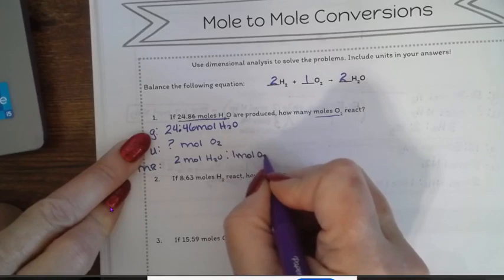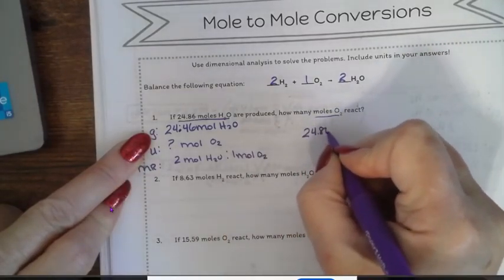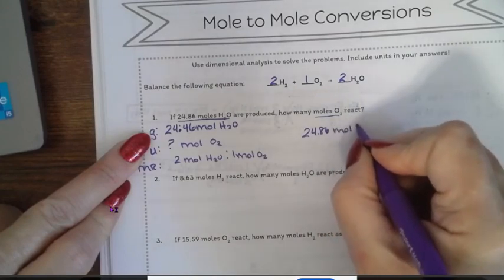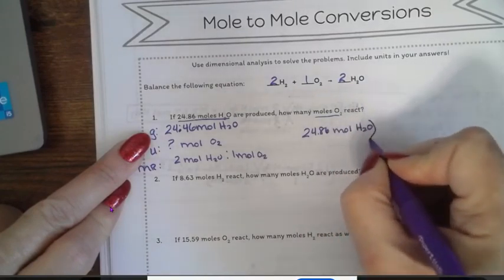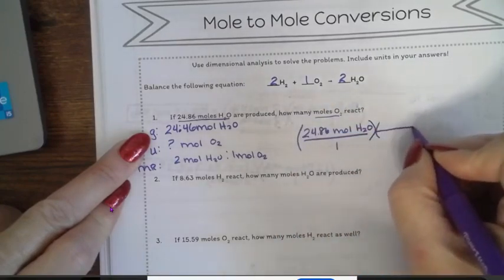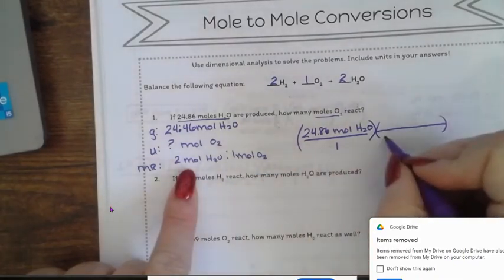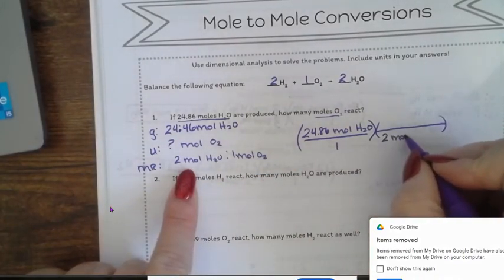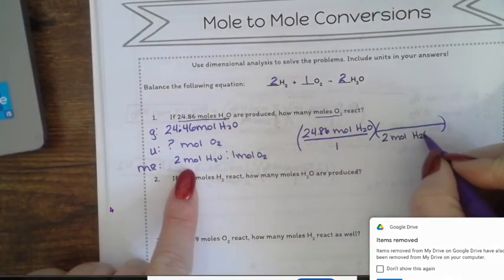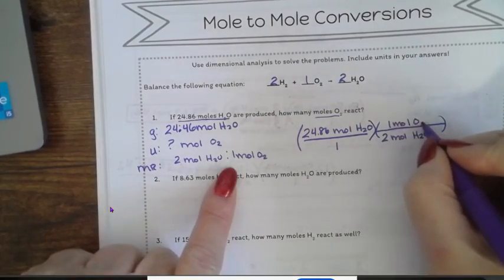All right, so I'm going to put down what I'm starting with, 24.86 moles of H2O. It's my given, always over 1. And then my conversion, I'm going to have 2 moles of H2O on the bottom and 1 mole of O2 on the top.